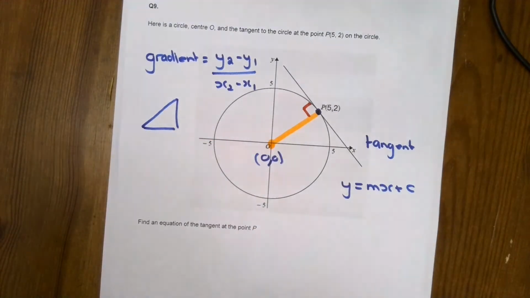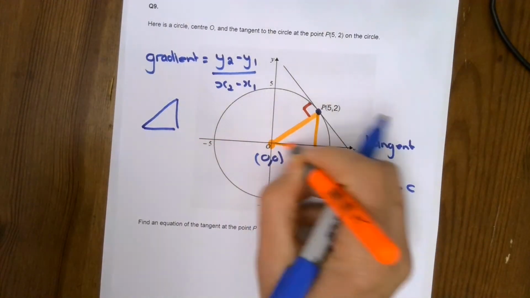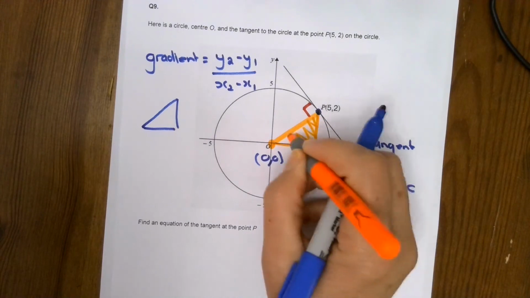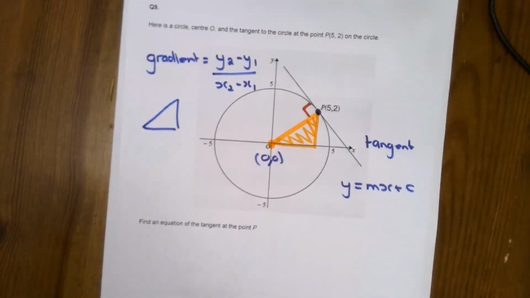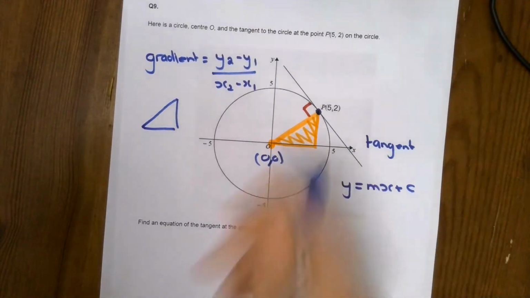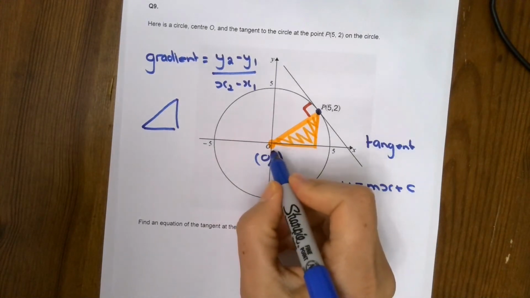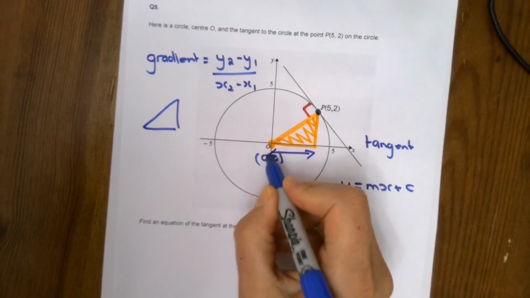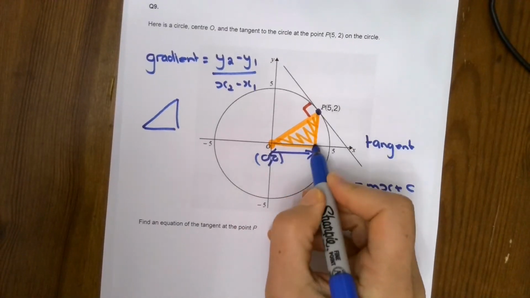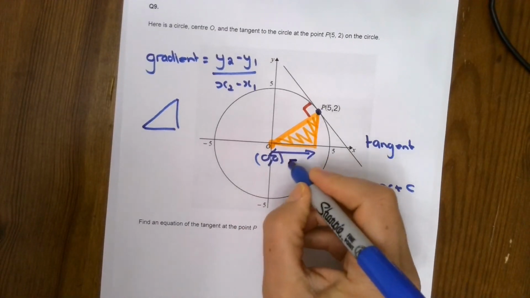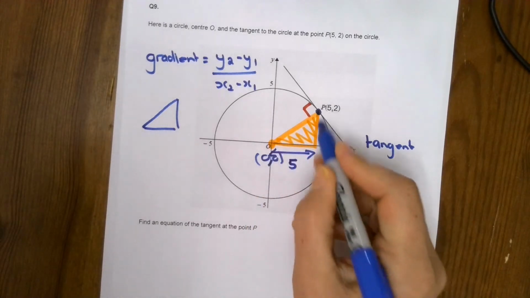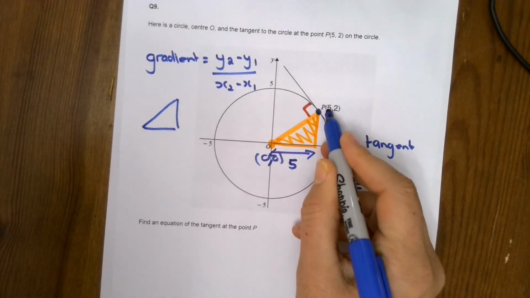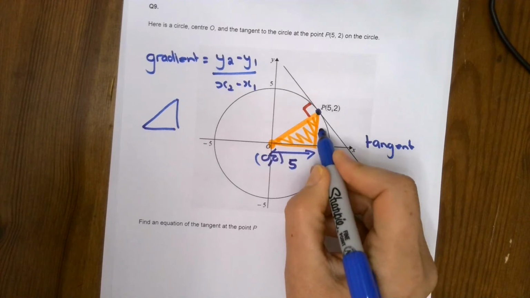I'm looking at this triangle here. So I know that this distance here starts at 0 for x and ends up at 5 for x. So this distance is 5, and I'm going up 2. I'm going along 5 and up 2.